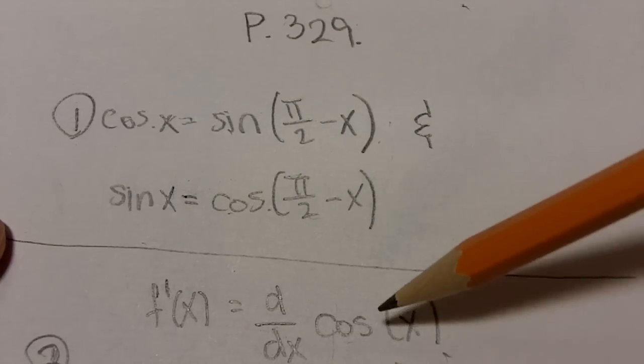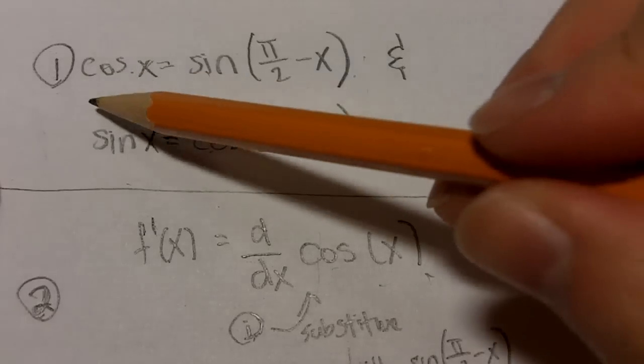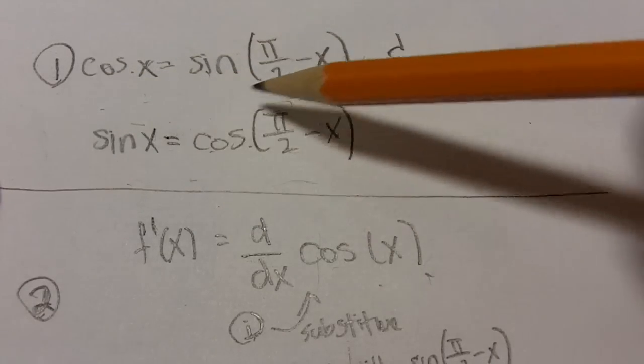So on the exam, if we need to prove the derivative of cosine of x, remember how these two relationships exist.